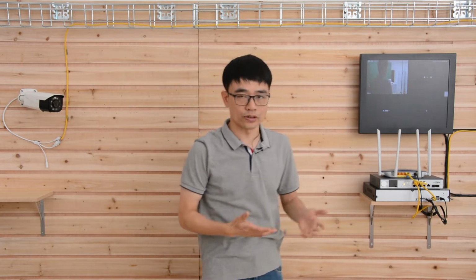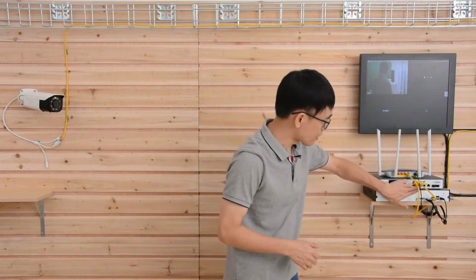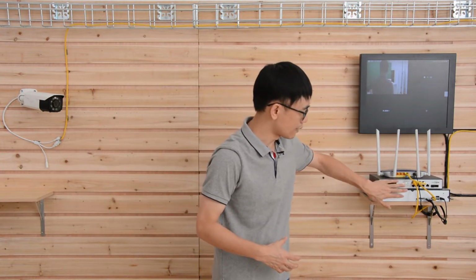This is the PoE switch. The PoE switch has the power source built in. Unlike the regular switch, it also provides both power and data. And there are multiple RJ45 network ports. That means we can link more than one camera to this switch. And it's just working like a hub.